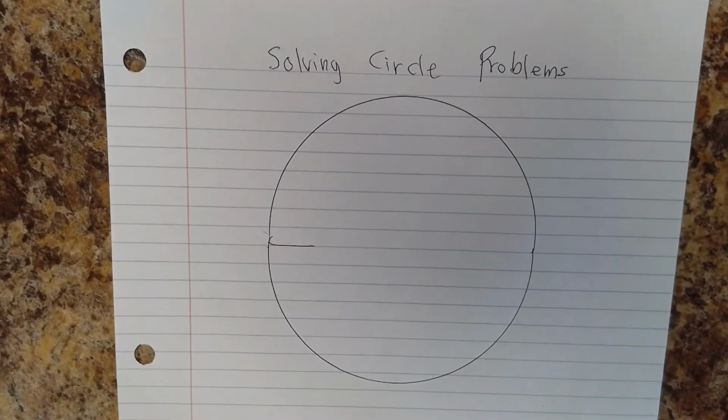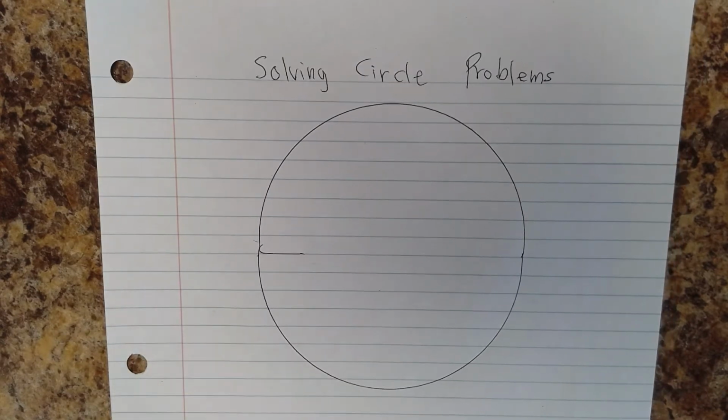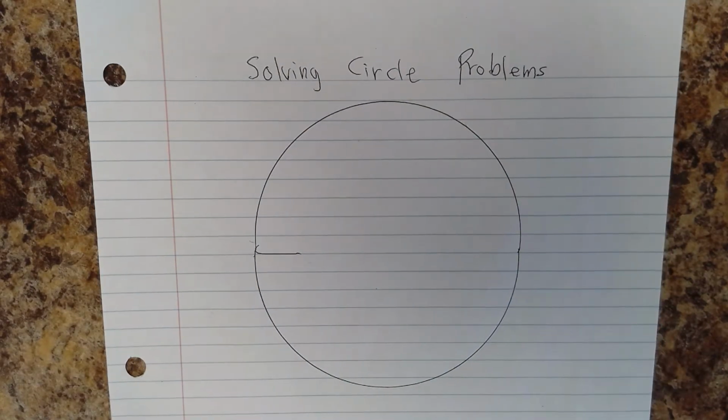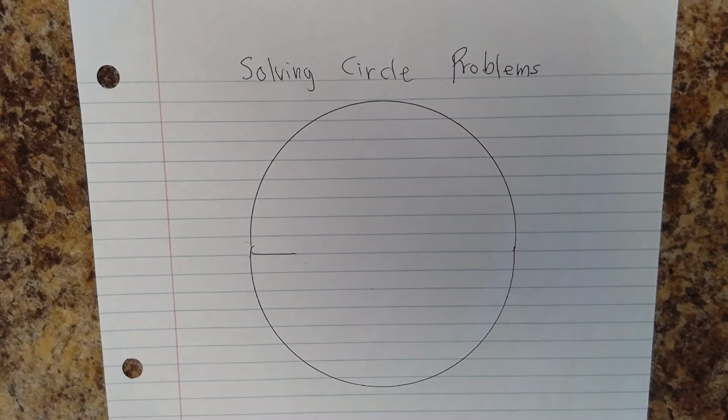Now, before we go any further with using circle properties to solve problems, we haven't covered all the circle concepts just yet. We have a couple more that we're going to cover today. So as you can see, I've made a circle here. Make your own circle with a protractor or what have you.